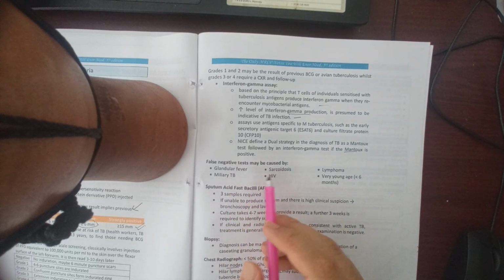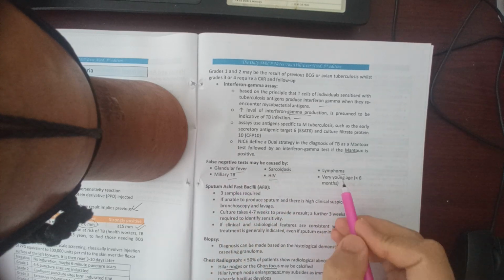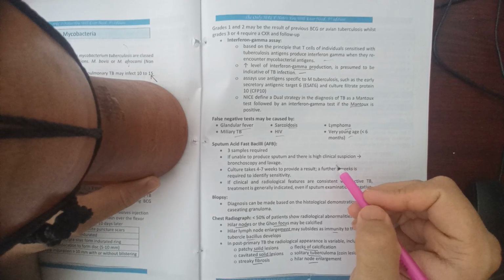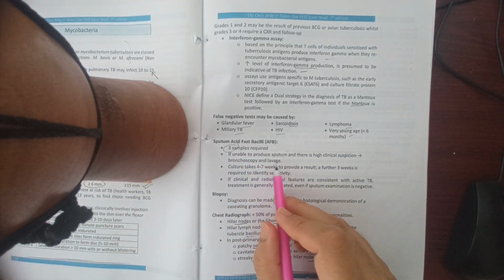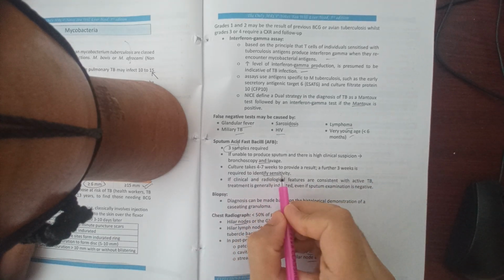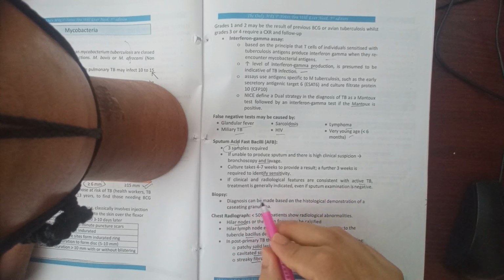False negative tests can be due to sarcoidosis, HIV, lymphoma, glandular fever, miliary TB, and very young age. For sputum acid-fast bacilli, 3 samples are required. If unable to produce sputum and there is high clinical suspicion, bronchoscopy and lavage. Culture takes 4 to 7 weeks to provide a result, and a further 3 weeks are required to identify sensitivity. If clinical and radiological features are consistent with active TB, treatment is generally indicated, even if sputum examination is negative.